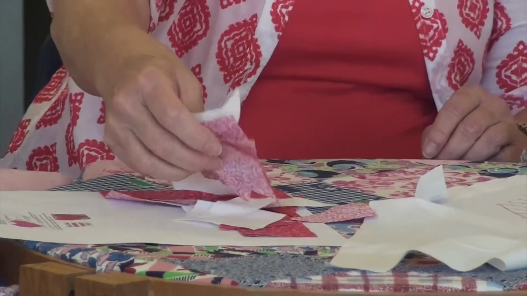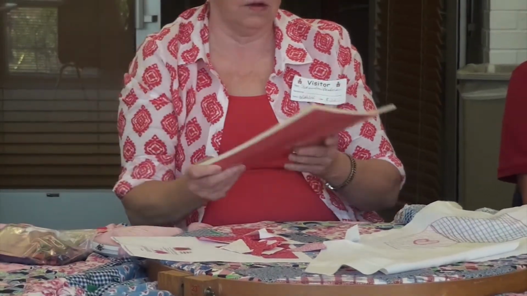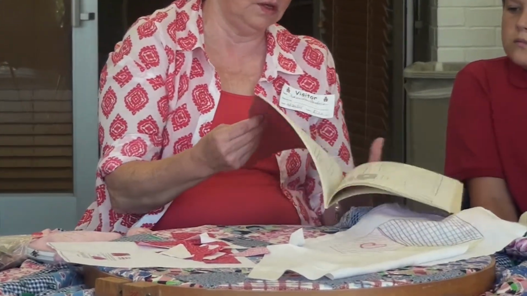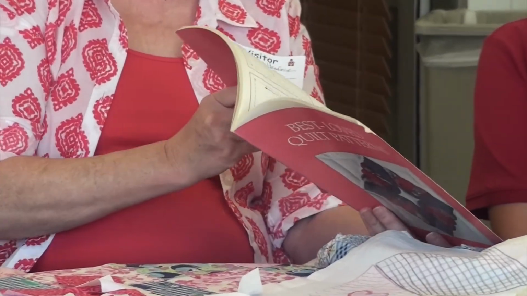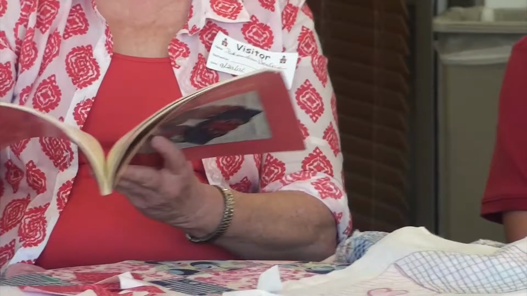Now I have put them in other quilts just whenever I thought a heart looked good. I have books that I'll go to. You'll see these books have patterns. There's so many different kinds of patterns. You see?